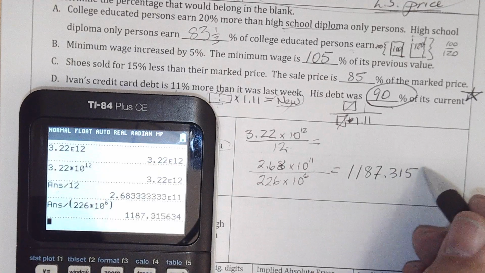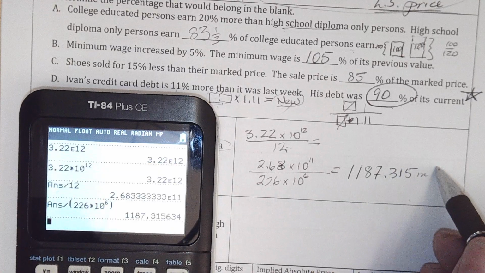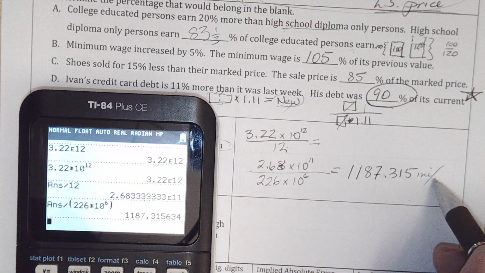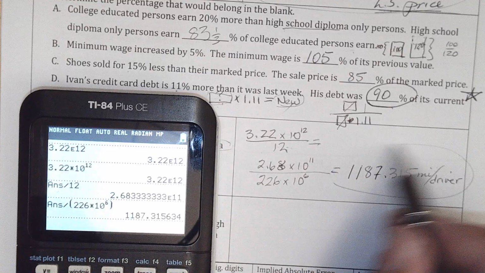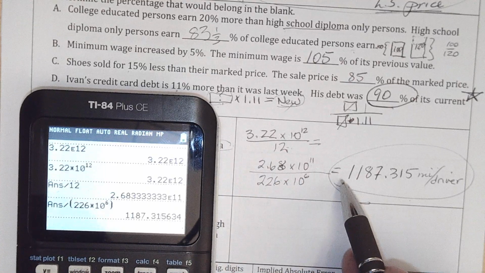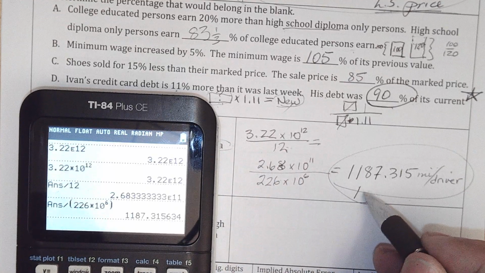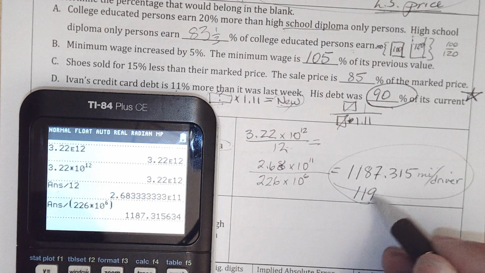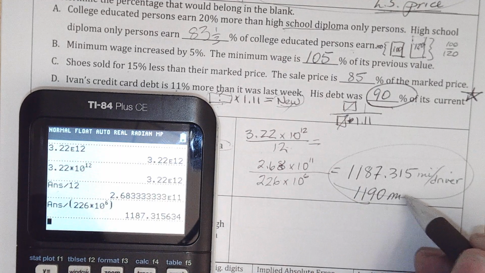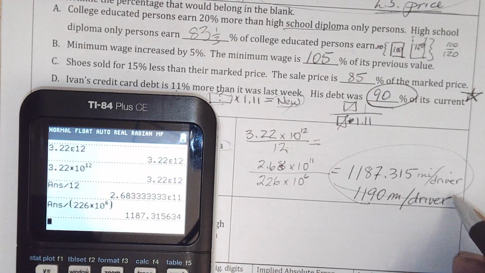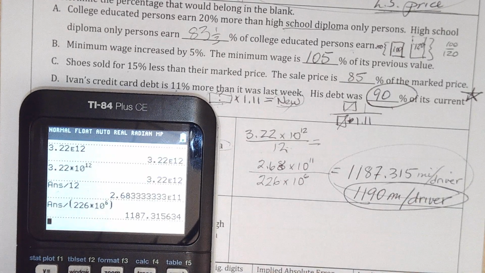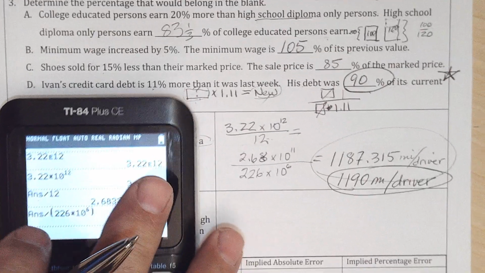1,187.315, but all this doesn't make sense. Miles per driver. So if I'm thinking about my significant digits, I should do just 3. So I should write about 1,190 miles per driver. That's what I should do for my answer if I'm thinking about the science and the significant digits and all that.